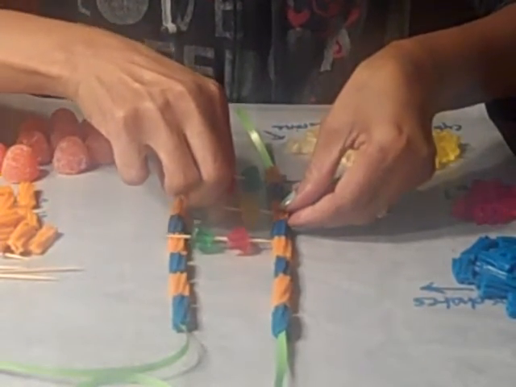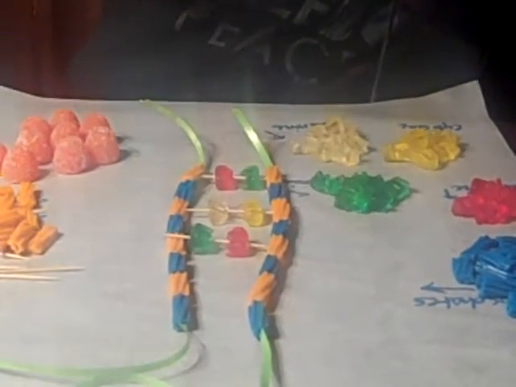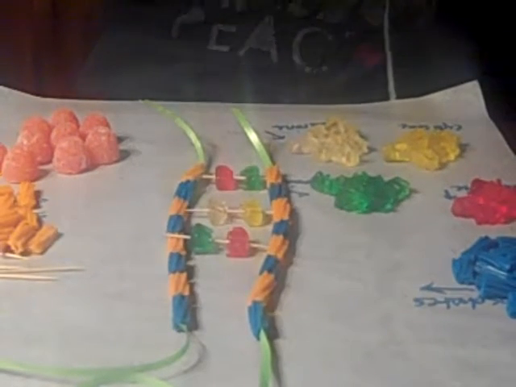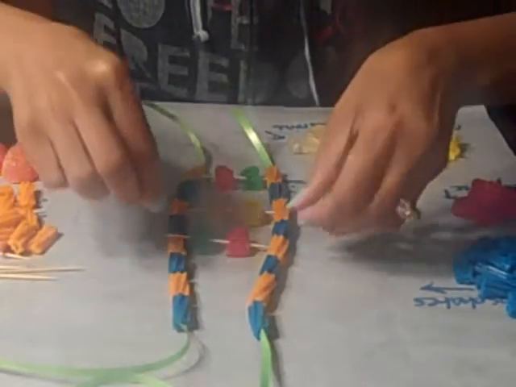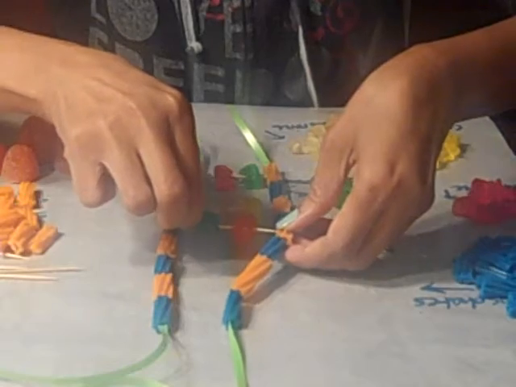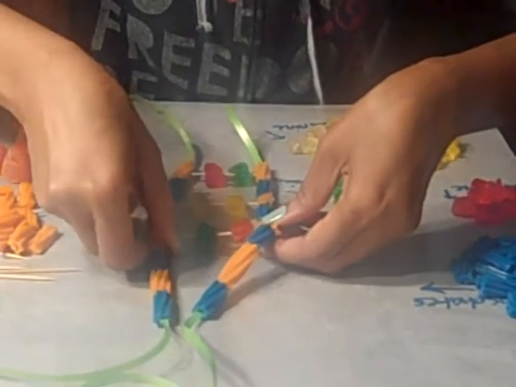So, you know, DNA is so amazing. It's actually the blueprint for life.